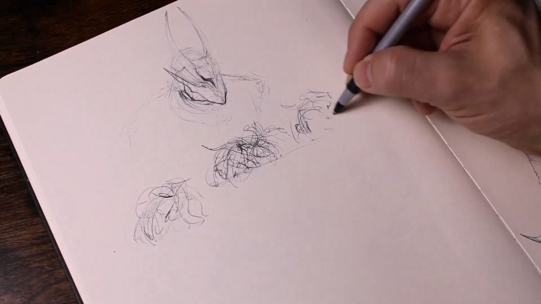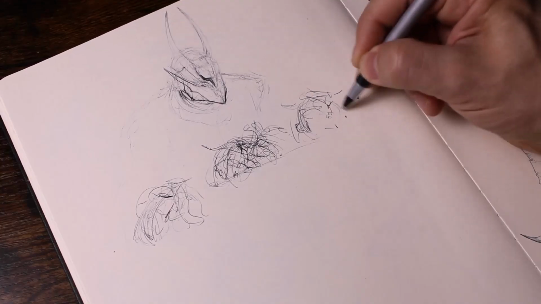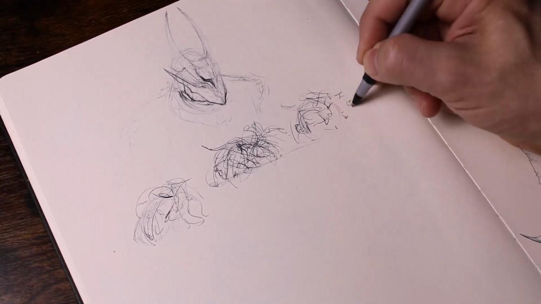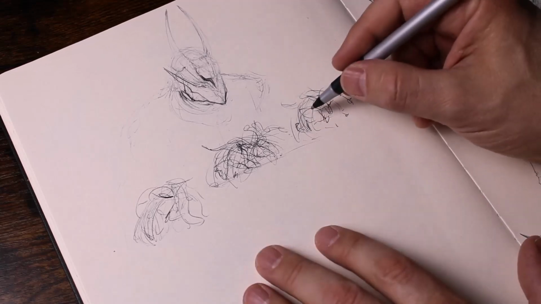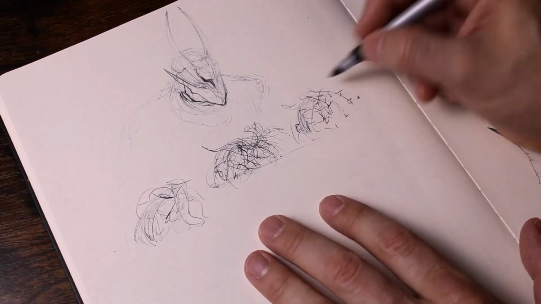But what I'm doing here is I'm just throwing some different markings together. You don't have to worry about an eraser. You don't have to worry about correcting anything you're putting down.